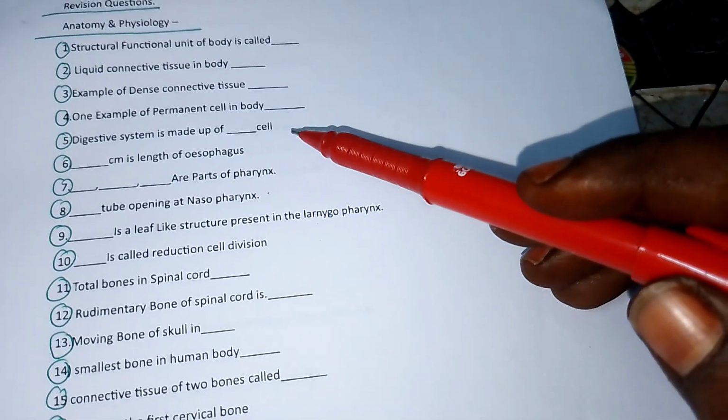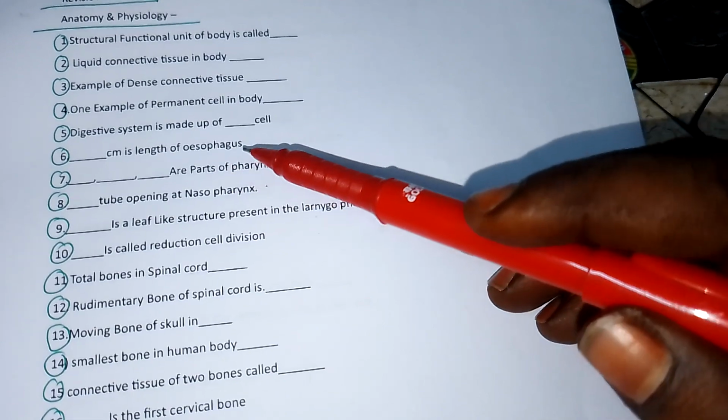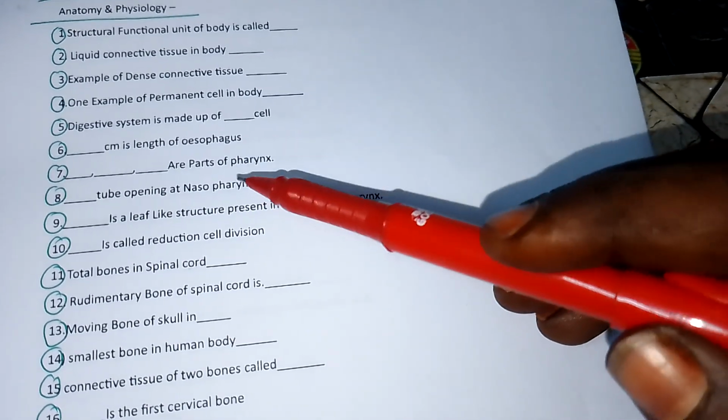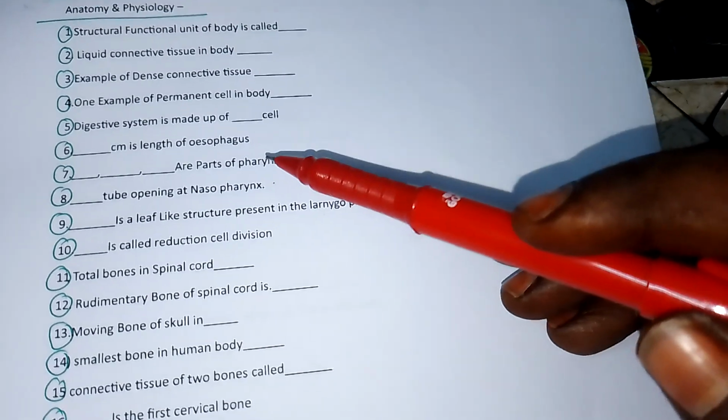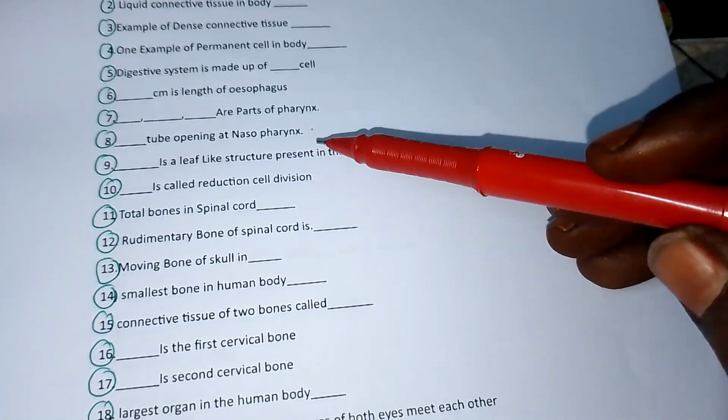Digestive system is made up of SSQ. What is SSQ? Stratified squamous epithelium. What is the length of the esophagus in centimeters? It is 25 centimeters. Parts of pharynx. What are the parts? Nasopharynx, oropharynx, laryngopharynx.